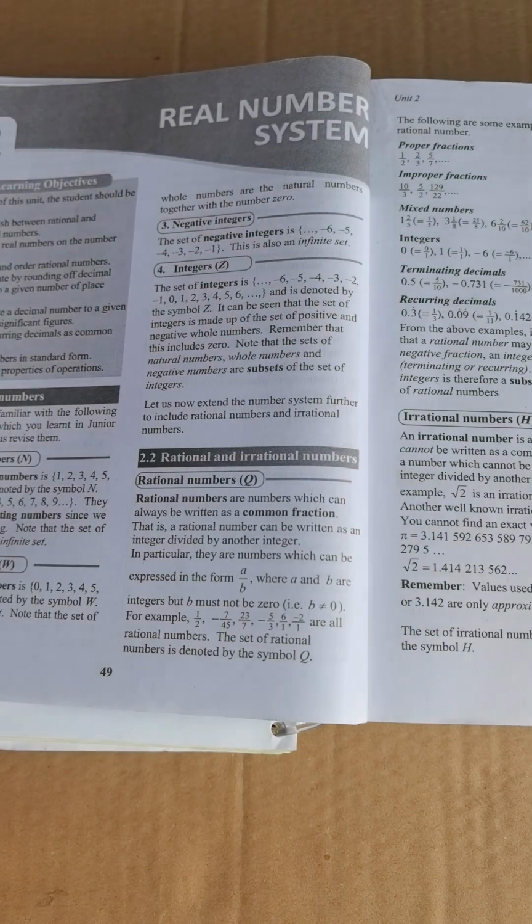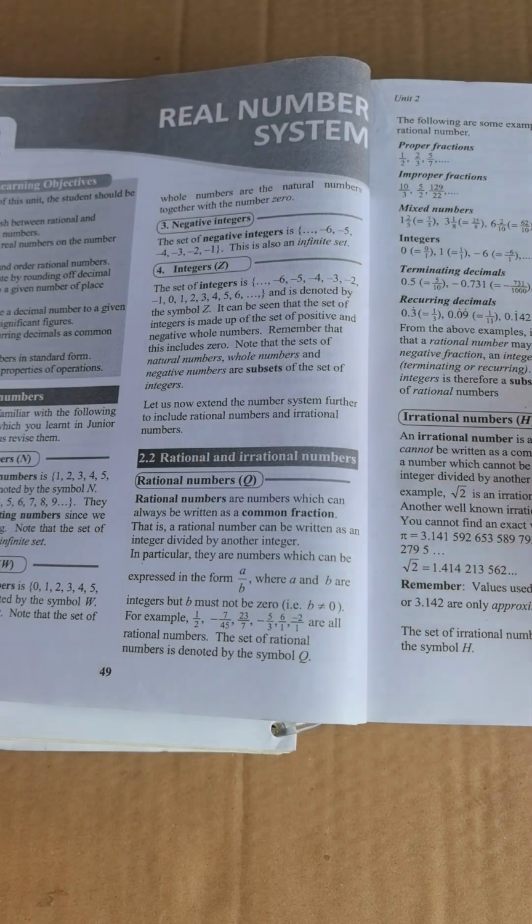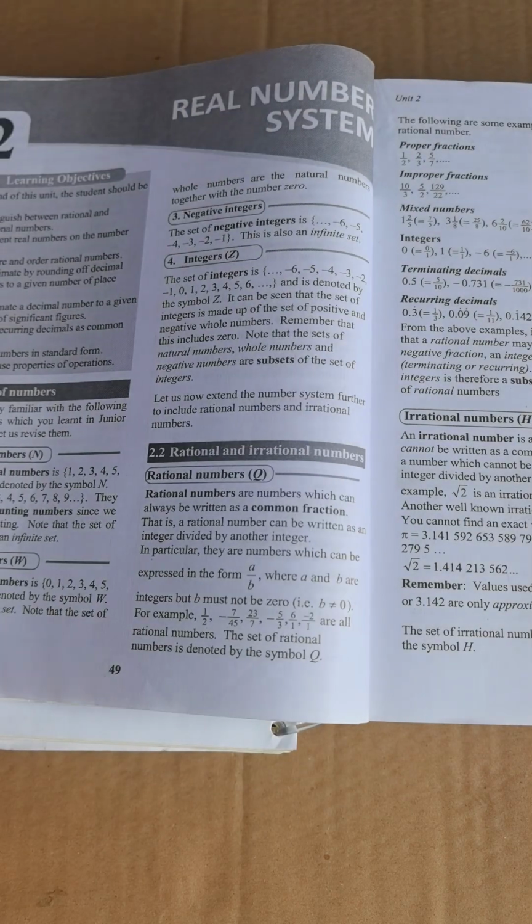So now, rational numbers are numbers which can always be written as a common fraction. That is, a rational number can be written as an integer divided by another integer. So we are just talking about a fraction. In particular, they are numbers which can be expressed in the form of a over b, numerator and denominator, where a and b are integers, but b must not be equal to 0. For example, 1 over 2, negative 7 over 45, and so on, are all rational numbers because they can be expressed as a fraction. The set of rational numbers is denoted by the symbol Q, so bear in mind.